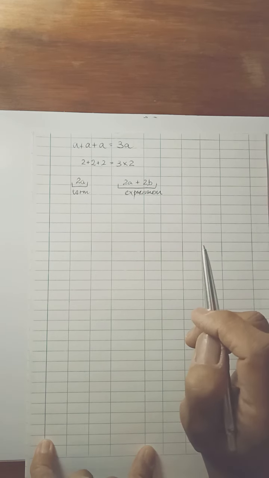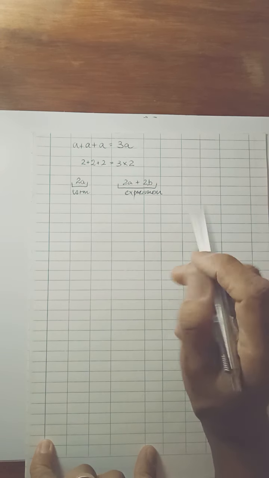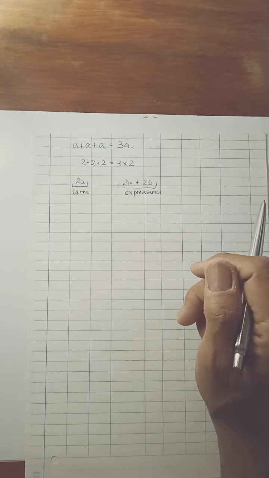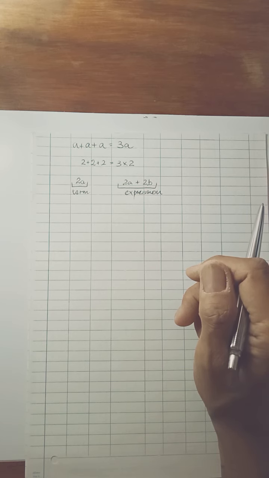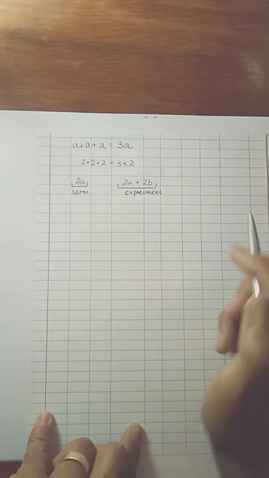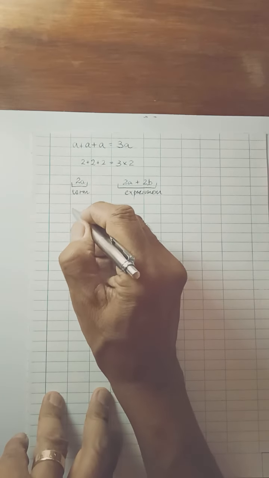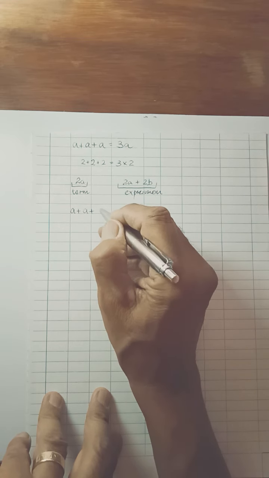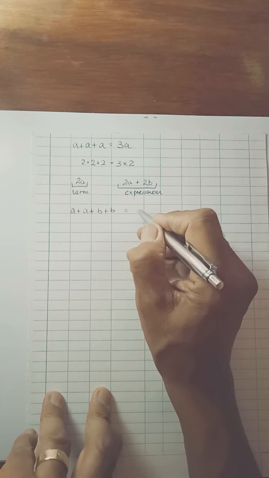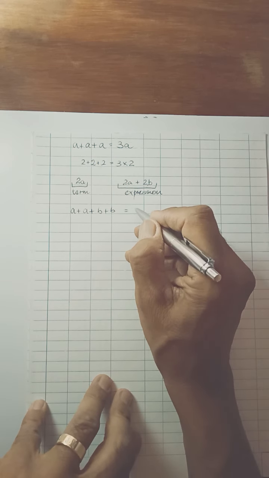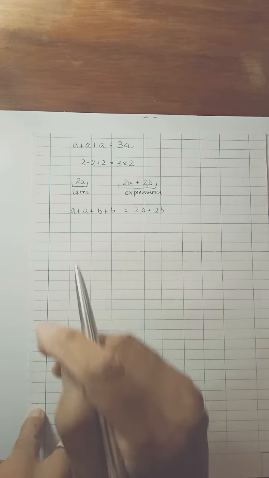I would do a video for addition and subtraction, and then I would do another one for multiplication and division. While we're on the addition and subtraction, there was the example given, and it was simplified to 2a plus 2b.